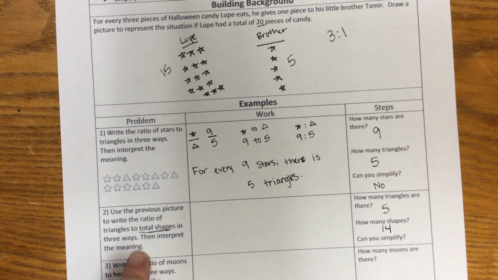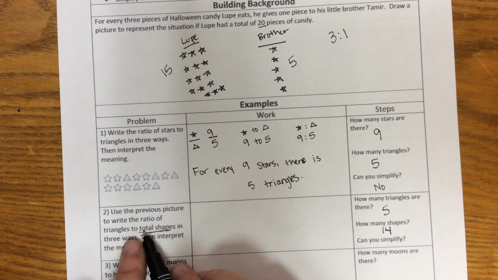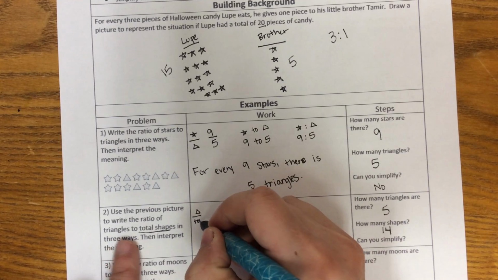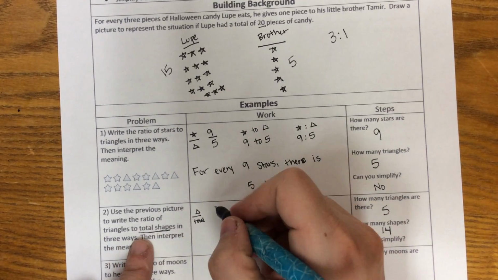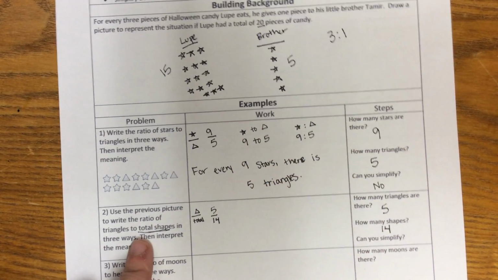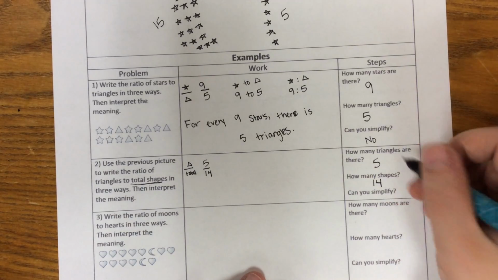So first I'm going to do it as a fraction. So it's triangles to total. So triangle has to be on top and then total on bottom. So my triangles is 5 over 14. I want to think, can I simplify that? The only numbers I could divide 5 by are 1 and 5. So no, I cannot simplify.